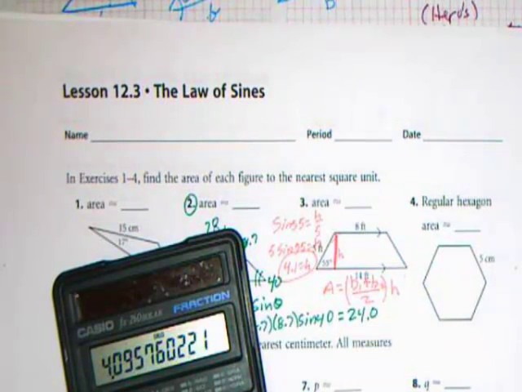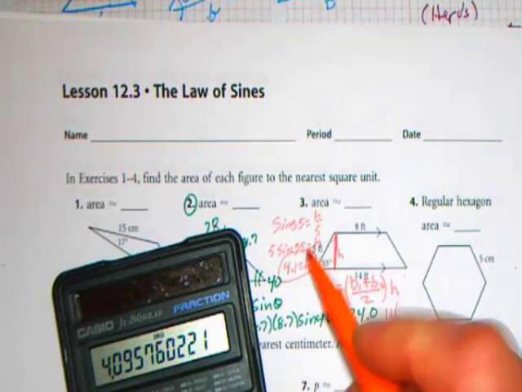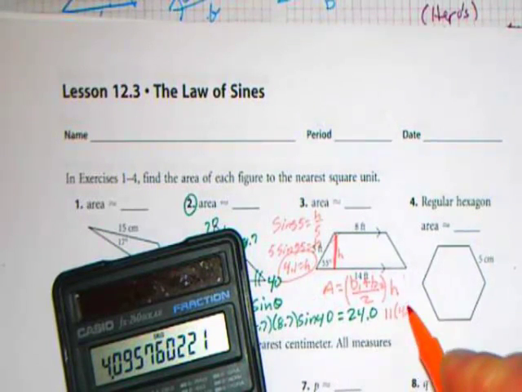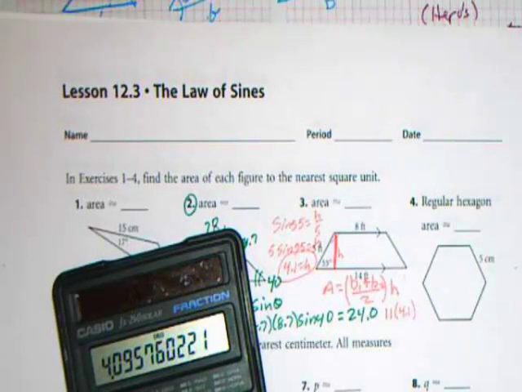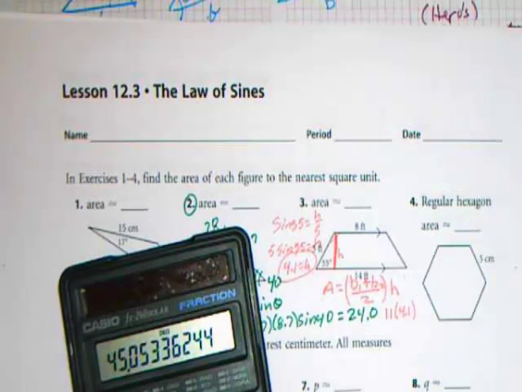So now we can go to the area formula. For the trapezoid, we have base 1 plus base 2, which is 8 plus 14, which is 22. 22 divided by 2 is 11. And 11 times the height, which is 4.1, gives us 45.05.